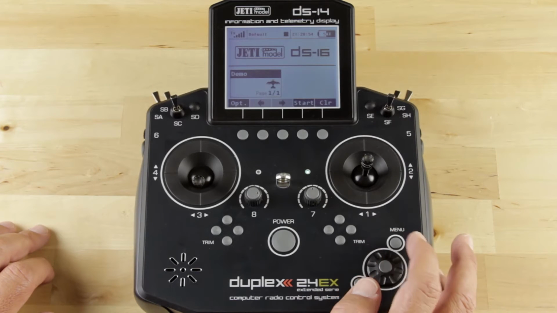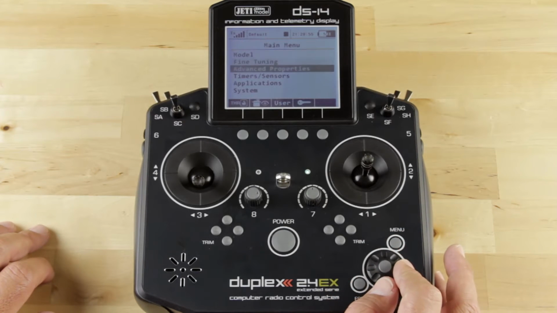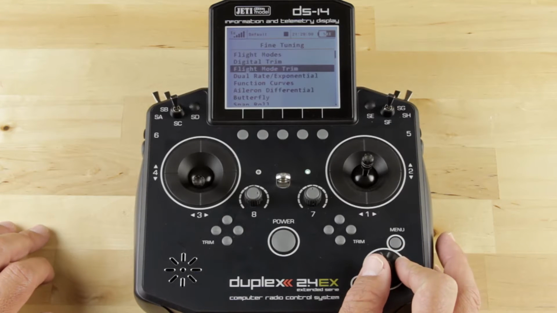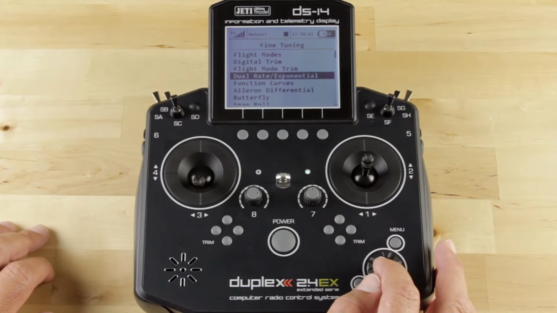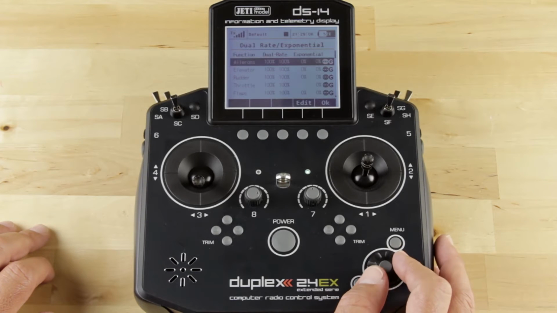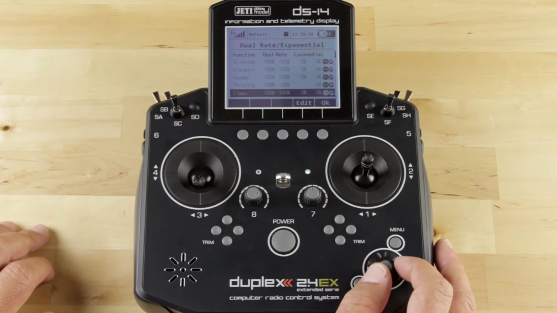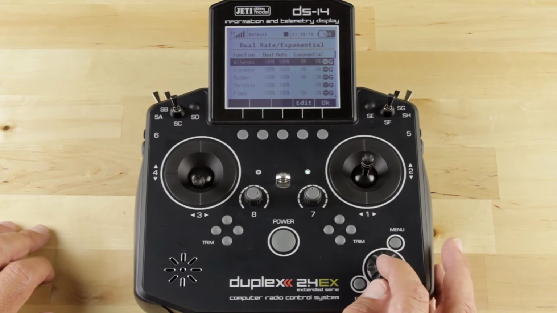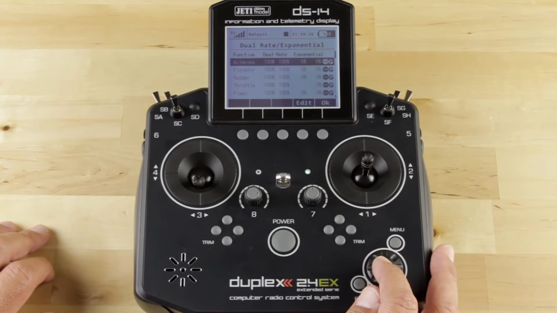So we're going to go ahead and go into the menu. We're going to go into the fine tuning menu, and we're going to go down 4 times until we get the dual rate and exponential. Once you open that up, you'll see all of the surfaces on this particular model, as well as dual rate for left, right, or plus and minus, and then you'll have expo as well. So we're going to go ahead and start with the ailerons, and we're going to go ahead and select that.